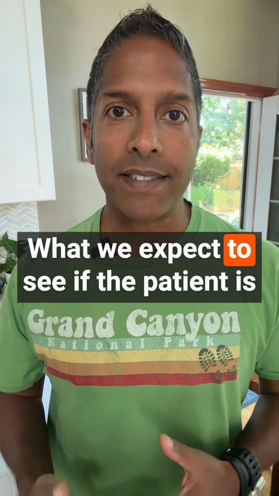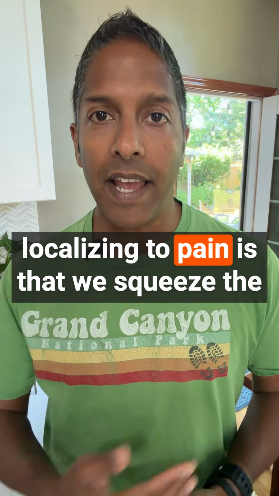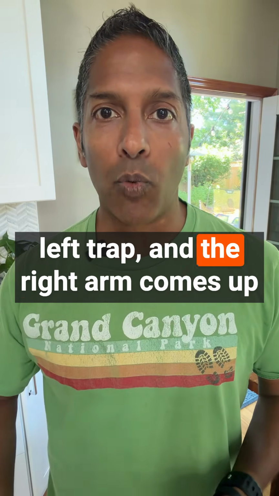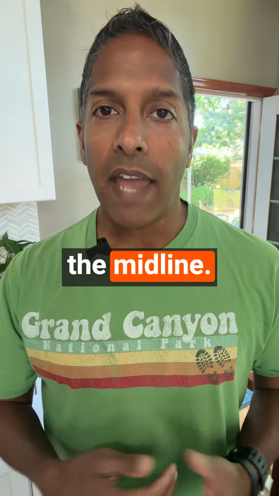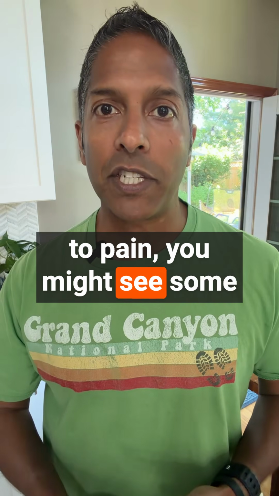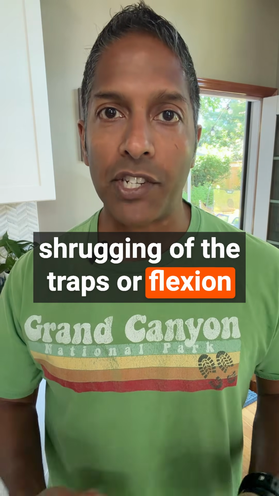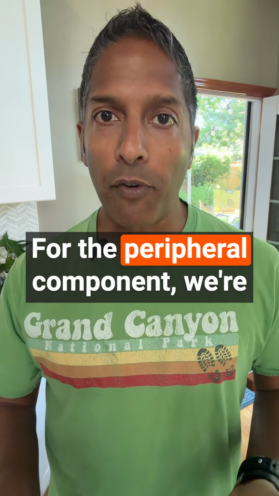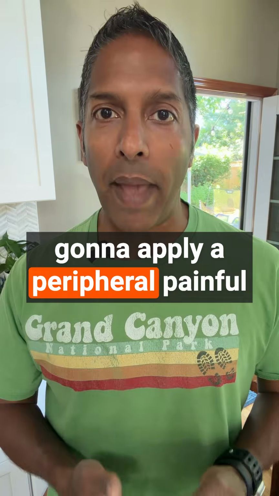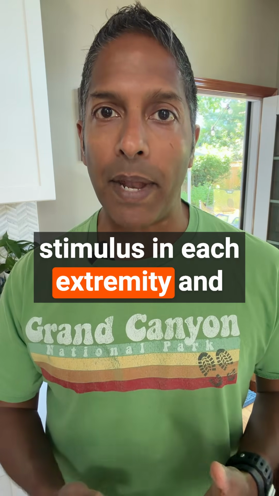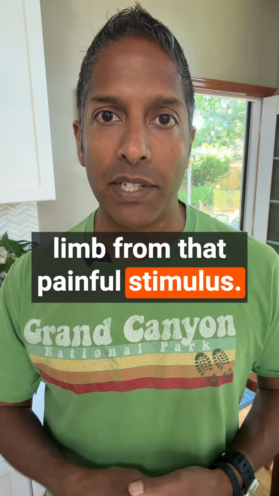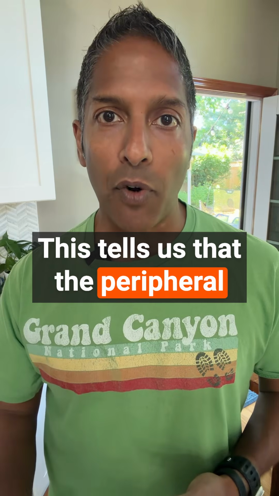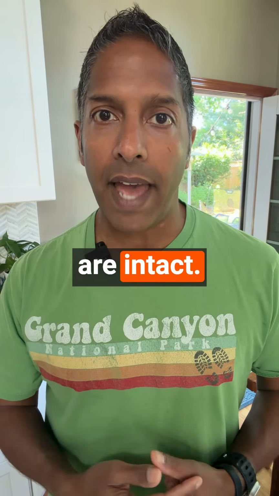What we expect to see if the patient is localizing to pain is that we squeeze the left trap and the right arm comes up above the clavicle and crosses the midline. If the patient is simply withdrawing to pain, you might see some shrugging of the traps or flexion at the elbows. For the peripheral component, we're going to apply a peripheral painful stimulus in each extremity and see if the patient withdraws that limb from that painful stimulus. This tells us that the peripheral nerves and the spinal nerves are intact.